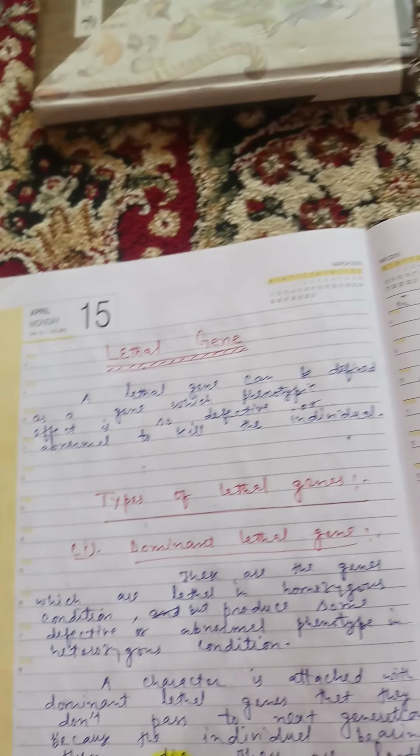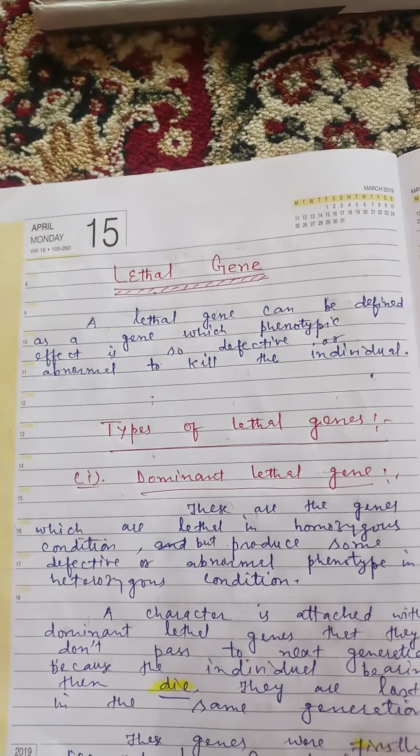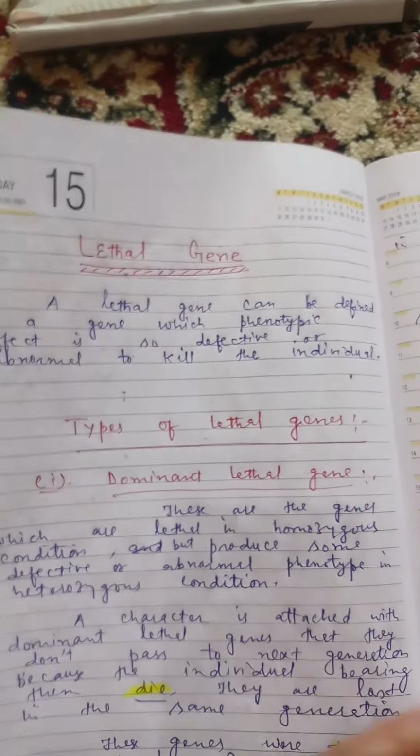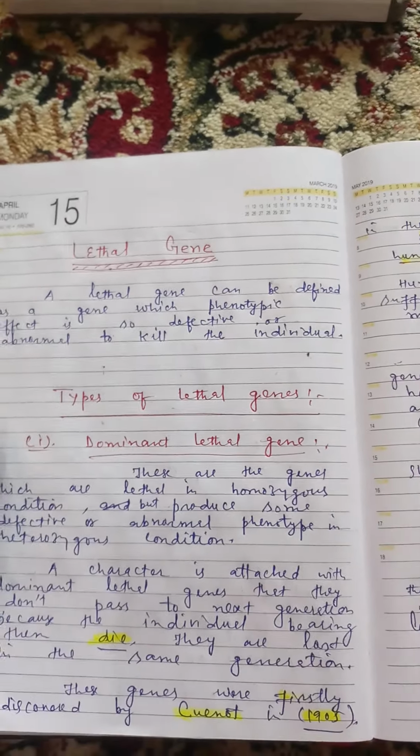So this was today's topic for class 12th, genetics, lethal genes and its types, for class 12th higher secondary. Hope students you would have understood this topic very well.